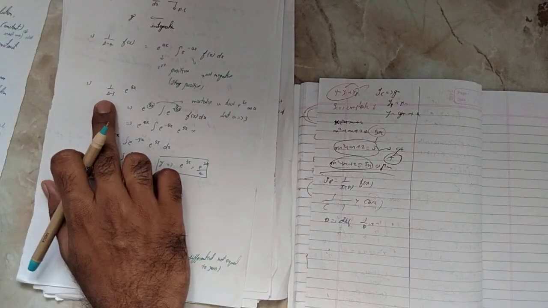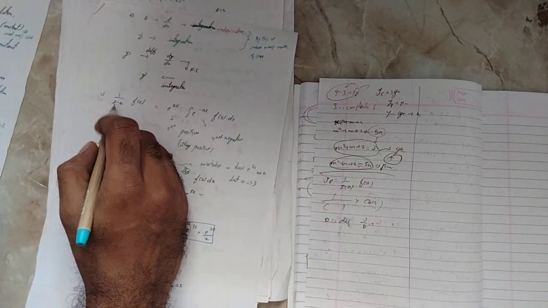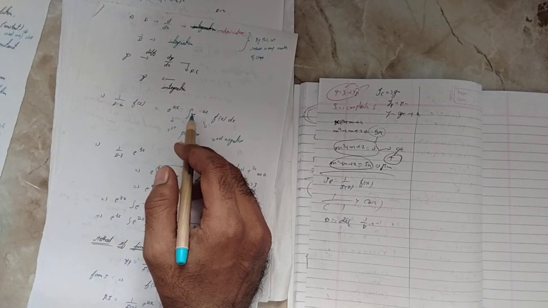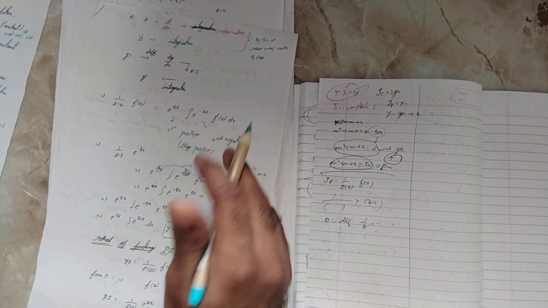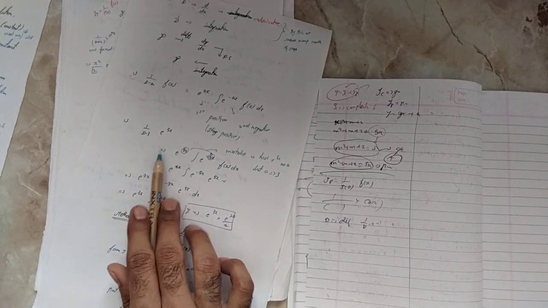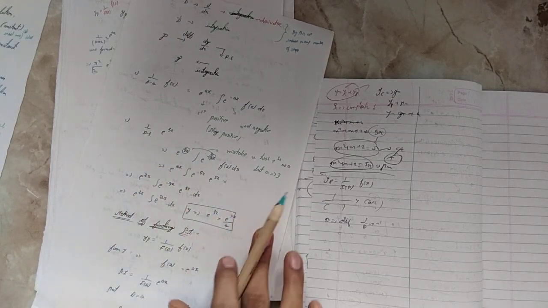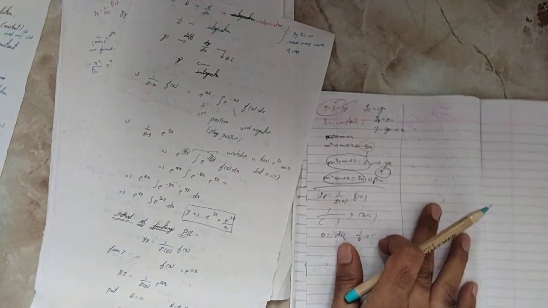So you can see what is given. 1 by d minus a of f of x equals e of ax integration of e of minus ax f of x dx. So 1 by d minus 3 of e of this one is the general solution. For calculating this, I'll explain to you later on.